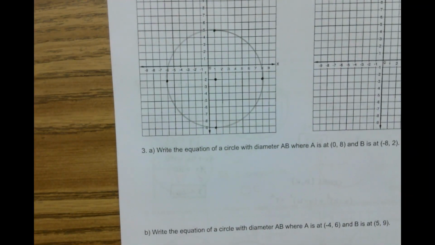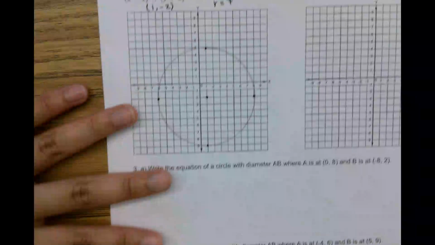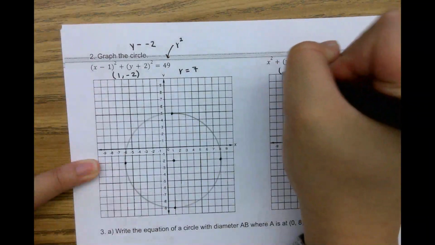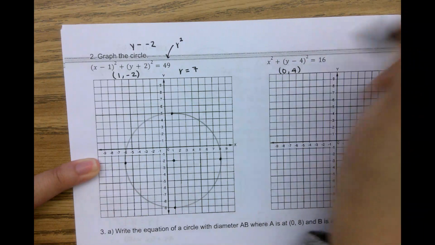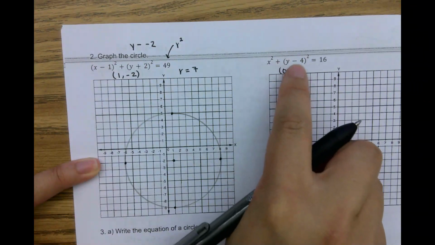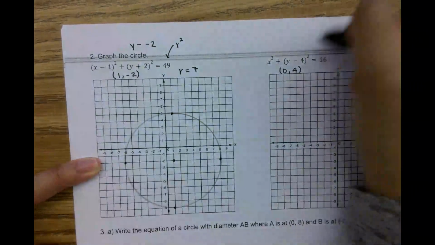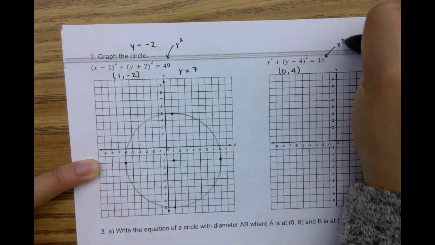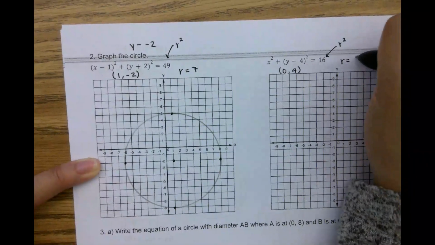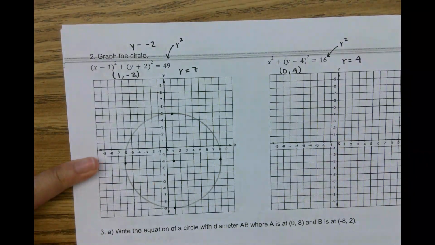Okay, then I'm going to do the next one here. So x squared plus (y − 4) squared. So the center here is at (0, 4), right? X minus h, since there isn't one, it's 0. And then y minus k, so k is 4. This 16 is r squared. So if 16 is r squared, that means the square root of 16, 4, is my radius.